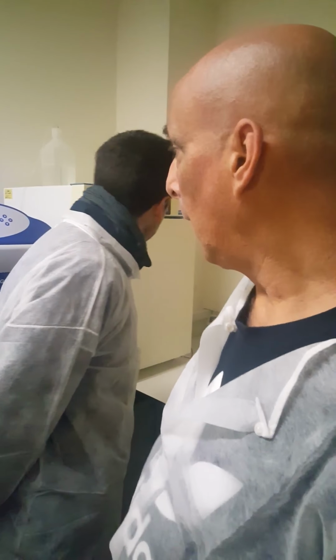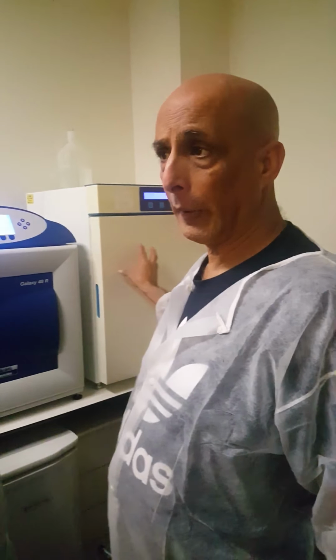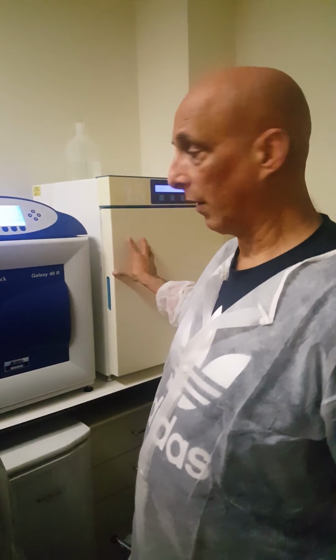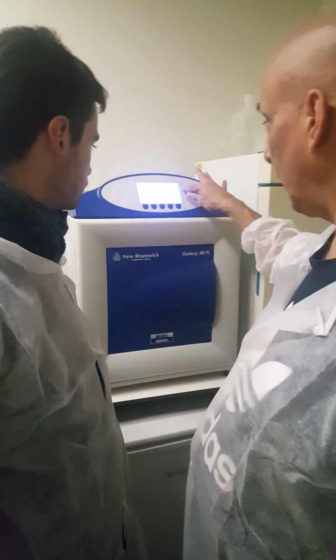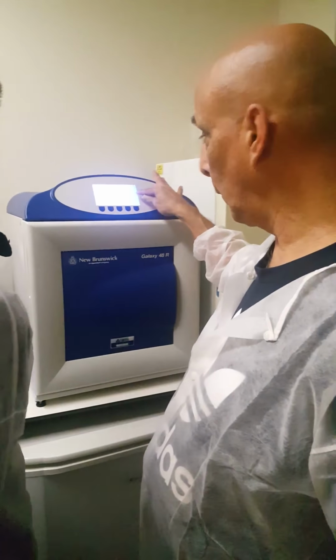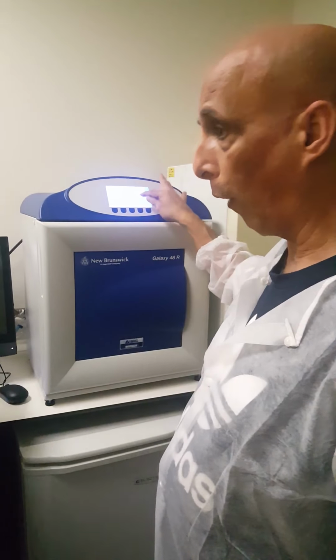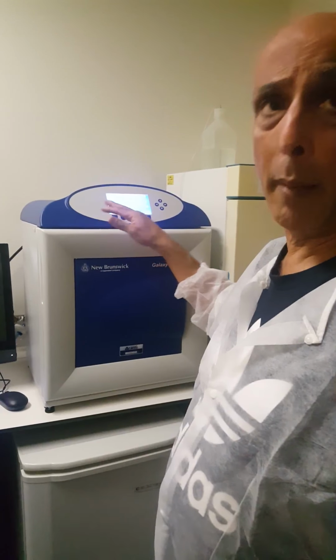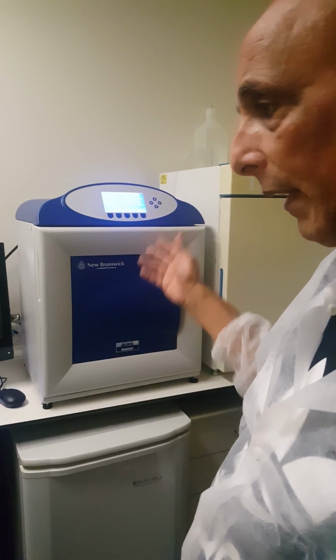5% CO2. Here we perform our maturation and fertilization. This incubator is 5% CO2 and 5% O2. Here we perform embryonic culture for 7 days.